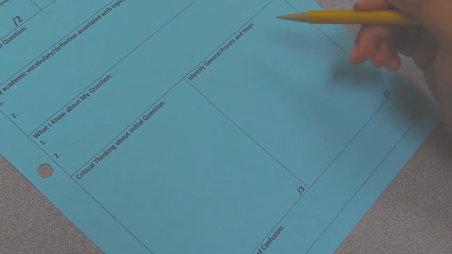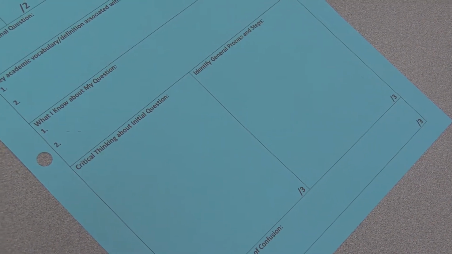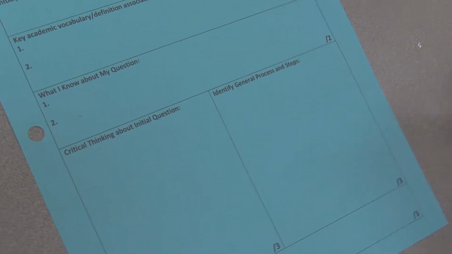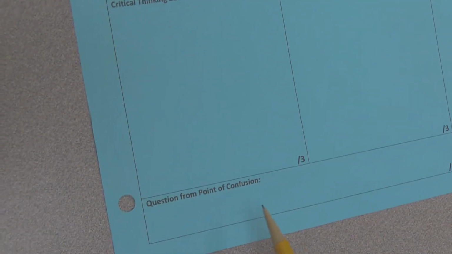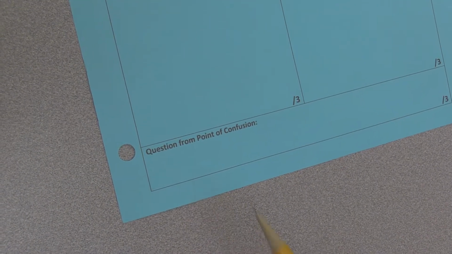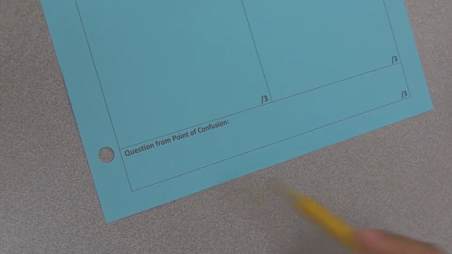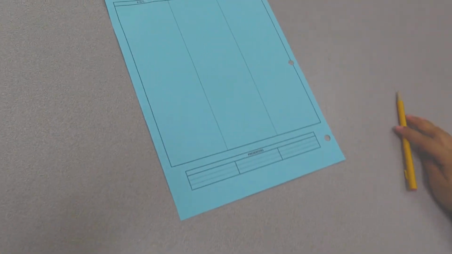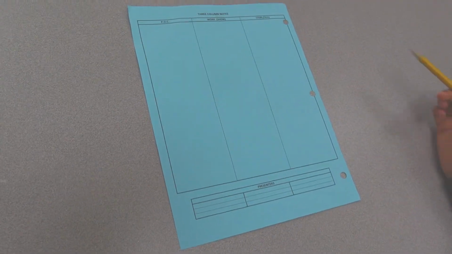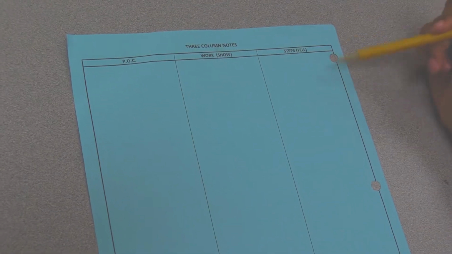For identify general process and steps, you would write down the steps that it took you to solve the question, and if you did not finish solving the question during tutorials, you would finish this area. And from question, from point of confusion, you would write your point of confusion, which is when you got confused. On the back, during tutorials is when you have to do this. Before the initial tutorial, you do not fill this out.